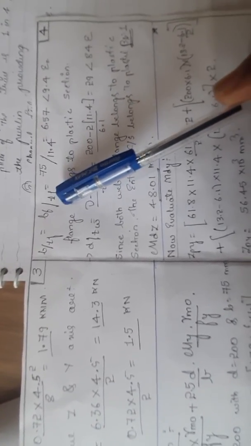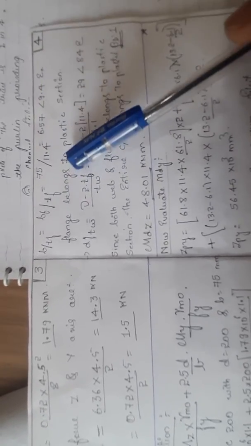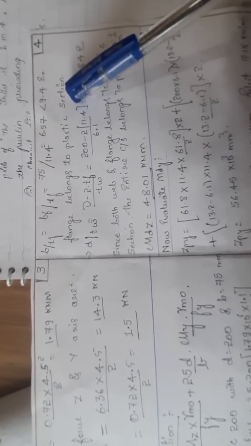Okay, this is flange classification. So b by tf, so your b will be nothing but your width of the flange itself, so 75 by tf, so it is less than 9.4 epsilon. Now flange belongs to plastic section and now you have to classify the web. What is web? d by tw, and your d is nothing but your capital D minus 2 into tf, by tw.